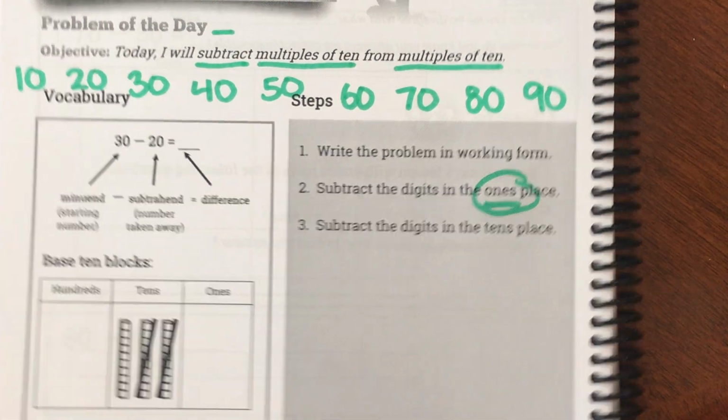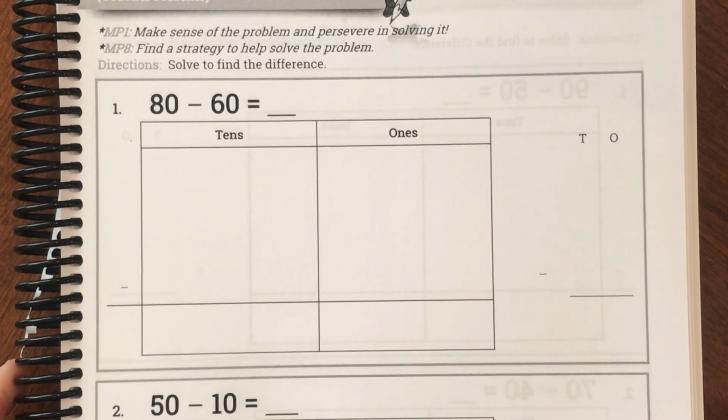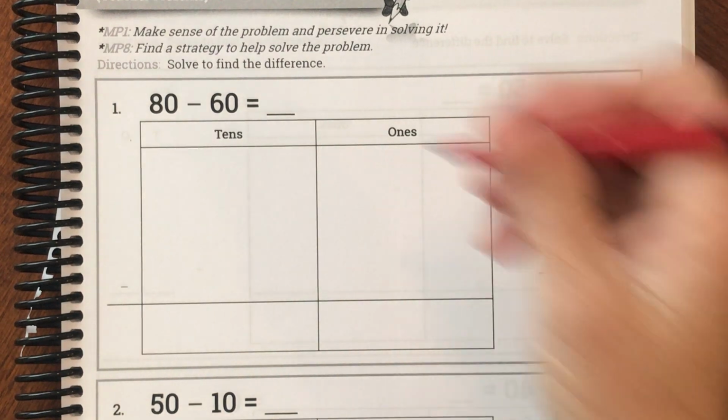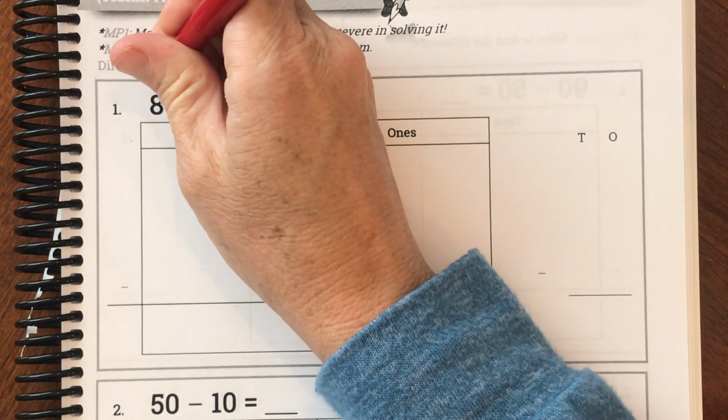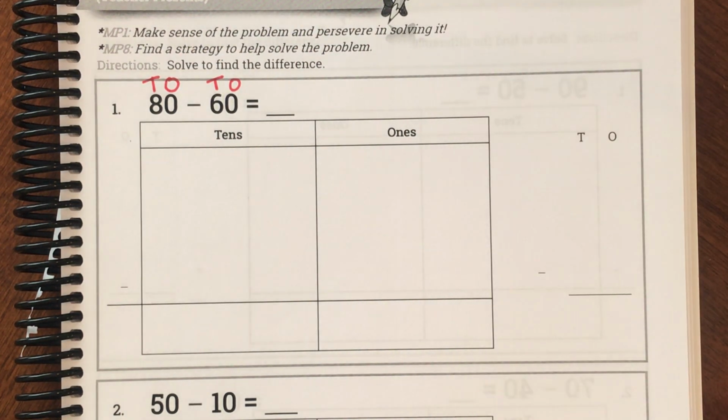Okay, so here is my first problem. My first problem says 80 subtract 60. So I'm going to put my place values, ones and tens. In the draw a picture strategy, I only draw the minuend.